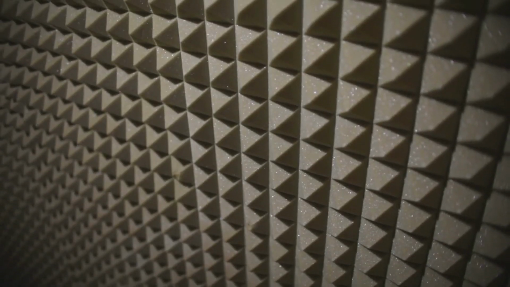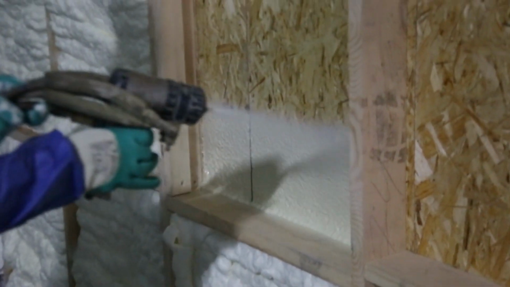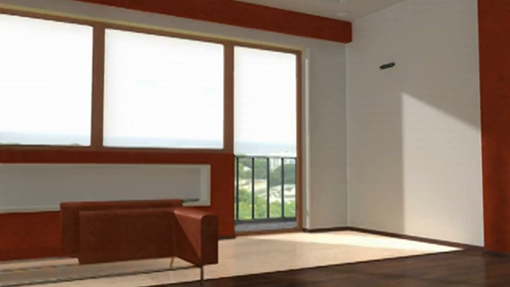Building a room within a room. The ultimate soundproofing solution is constructing a room within a room. This method involves building a secondary structure inside the existing room with separate walls, floors, and ceilings. The air gap between the inner and outer structures acts as an insulator, dramatically reducing sound transmission.